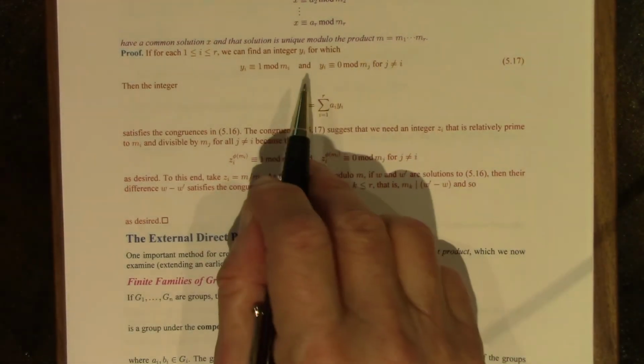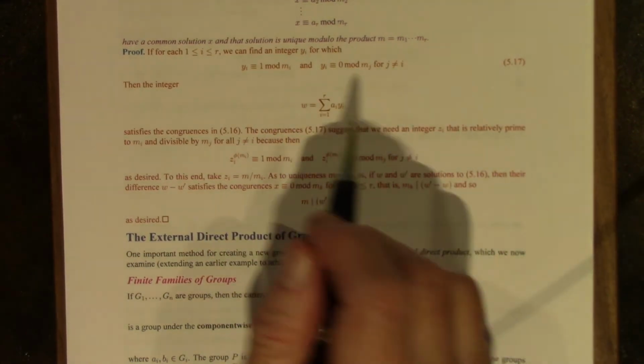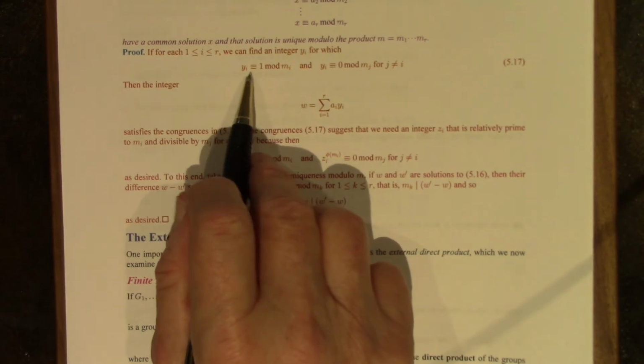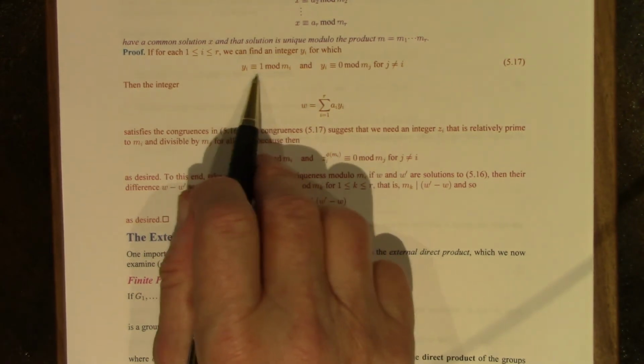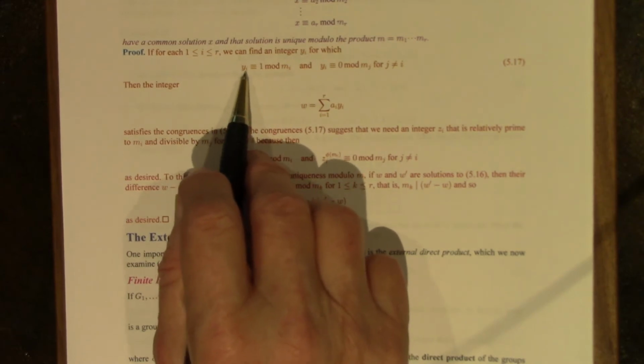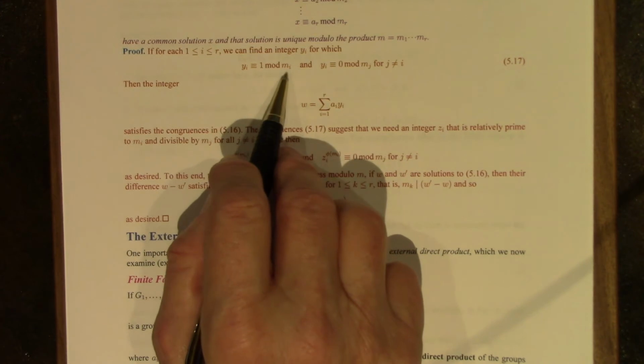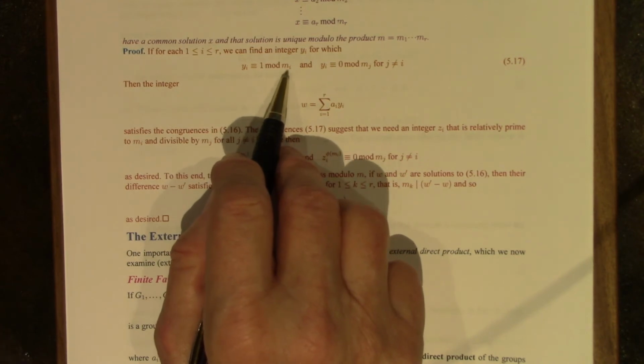So, when we look at these congruences, we get a little sneak peek of Euler's formula here. What we need here for yi is some integer to the power phi of mi, and then that would fit Euler's theorem.